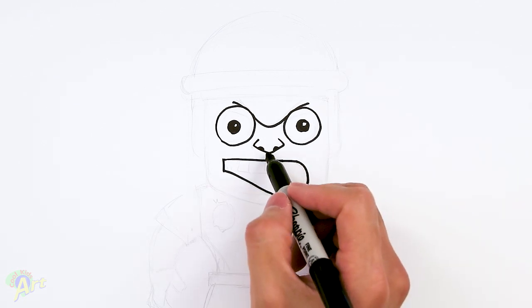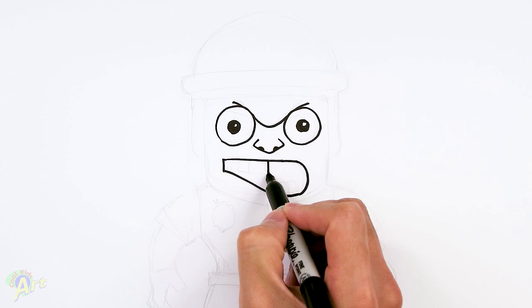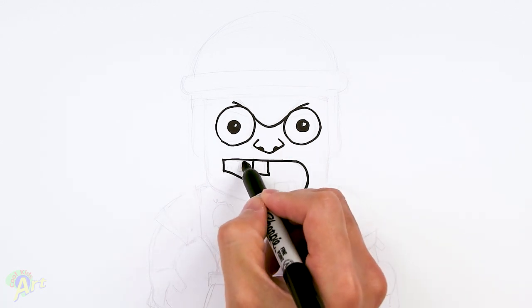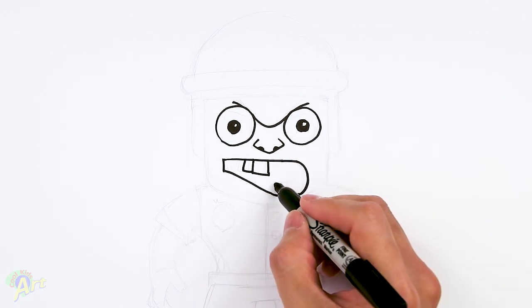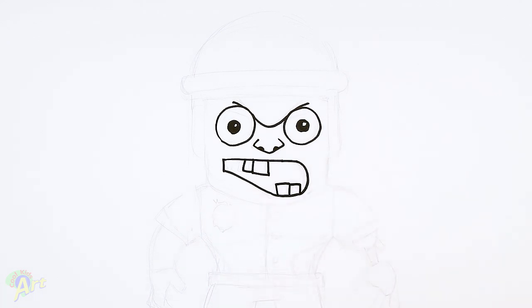And then for his teeth, go back to the middle here. Draw one line. And then I'm going to draw one tooth here. And then one more next to it. And then on this side, I'm going to draw in two as well. So just one and two. So it doesn't have to be like this as long as you have some teeth in there.